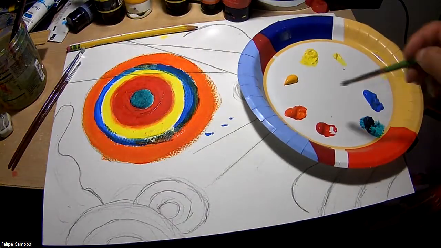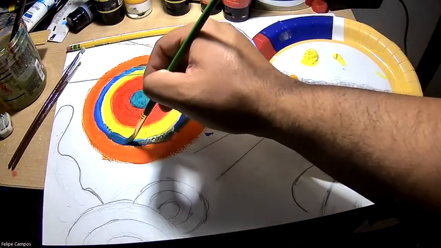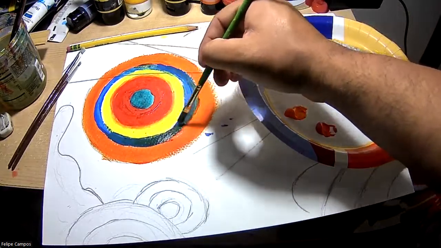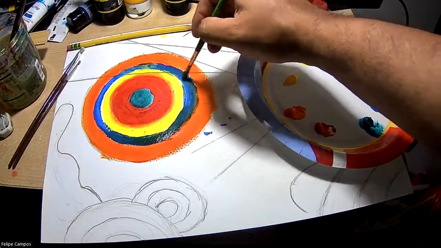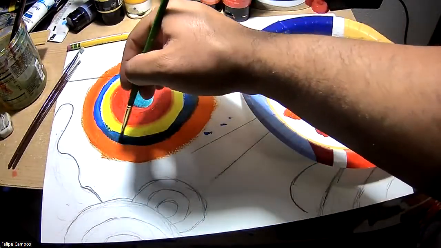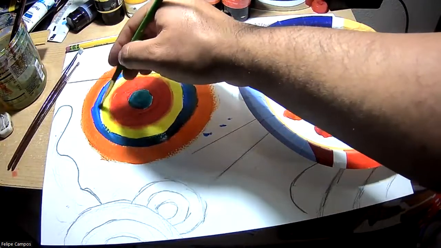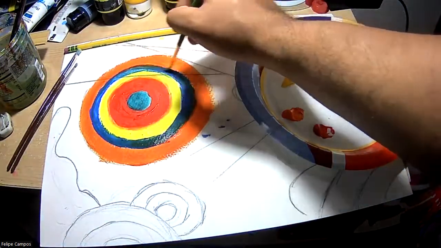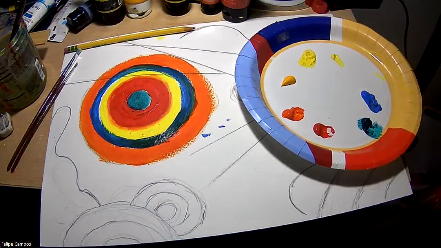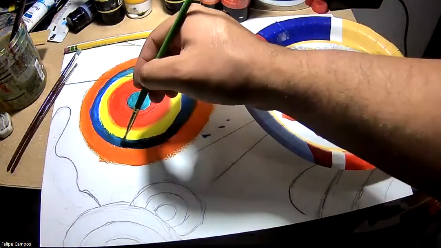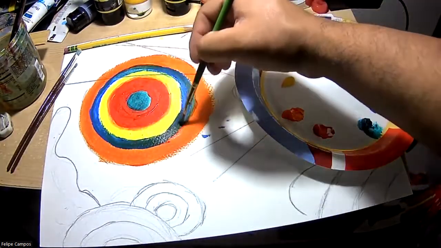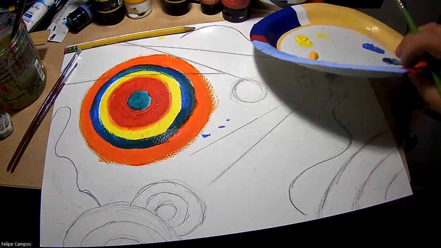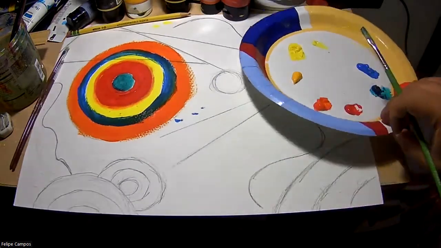I don't really mix colors like that, like blue and orange, but it looks pretty interesting. All right. That looks cool. Looks like a Kandinsky, and we are ready to hop over.